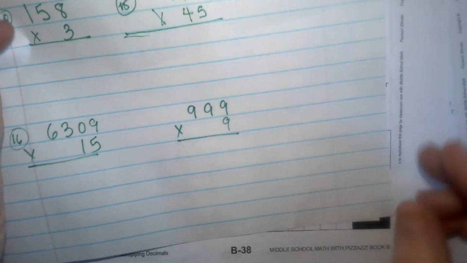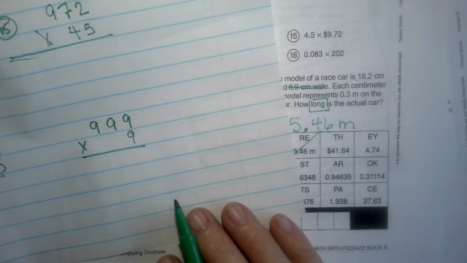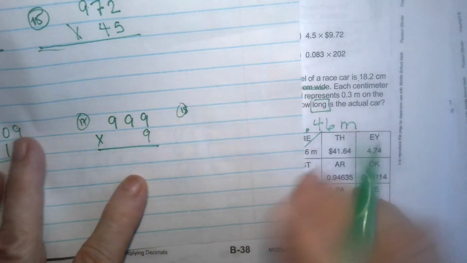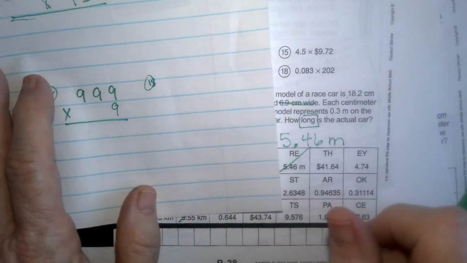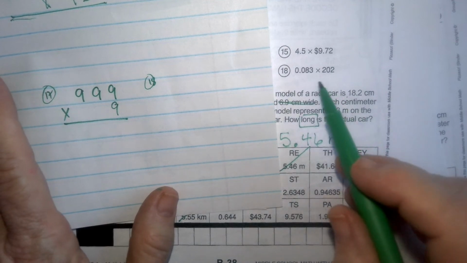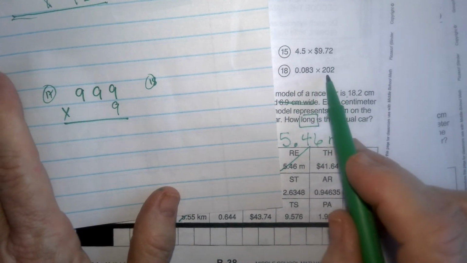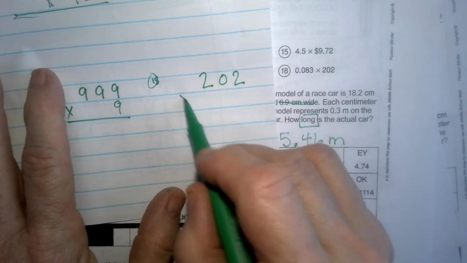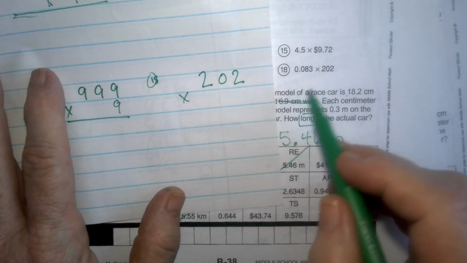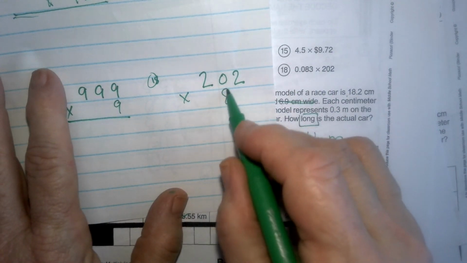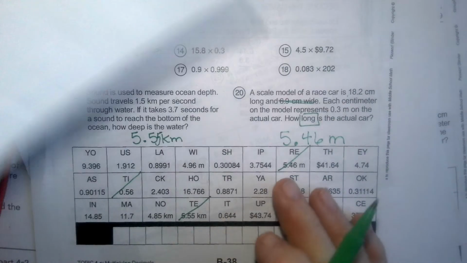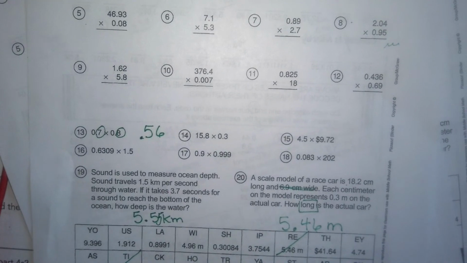And okay, this is a good question. On that number 18, which number is going to go on top? Valerie, you want to answer that again? The 2, because it's got more digits. 2, 0, 2, because I can't eliminate that 0. So the 2, 0, 2 times the, do I need to put all of that? No, just put the 83. And that's it. So girls and boys, you're going to do the rest of these and all of those.